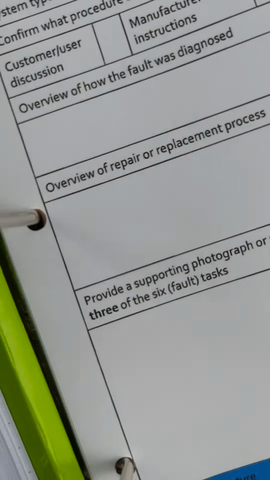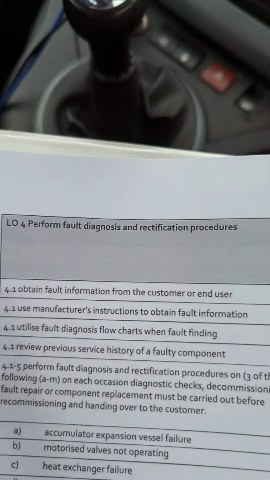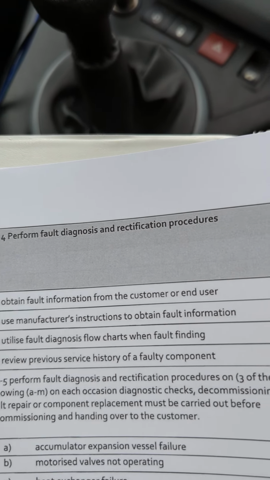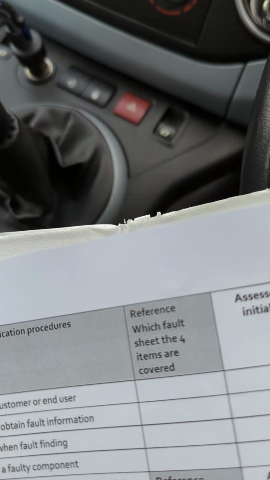Right, so that is the maintenance section, as I'm calling it, but obviously it is actually called Perform Fault Diagnosis and Rectification Procedures. Okay, right, that's that one concluded.